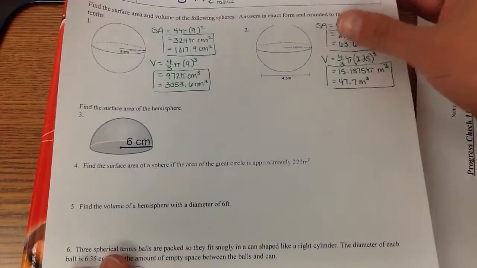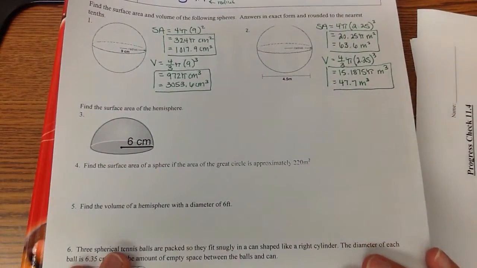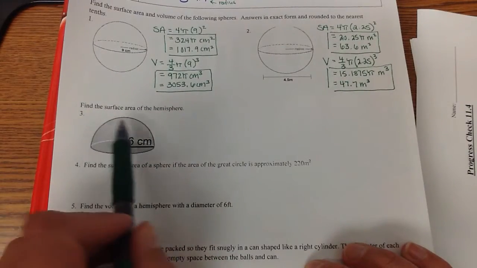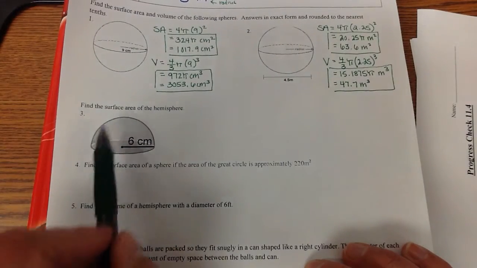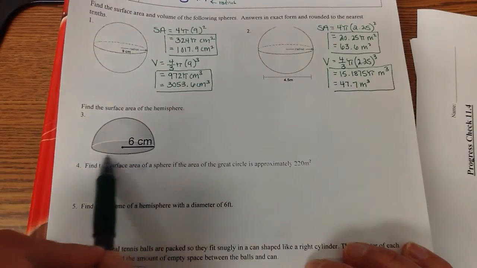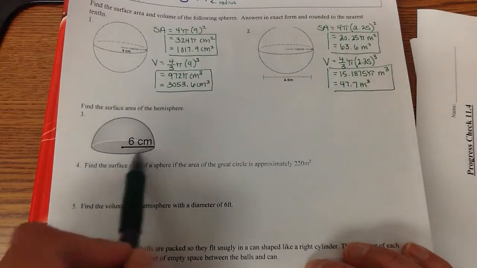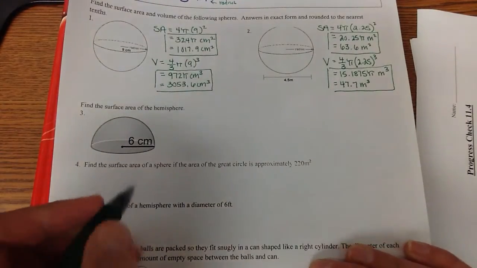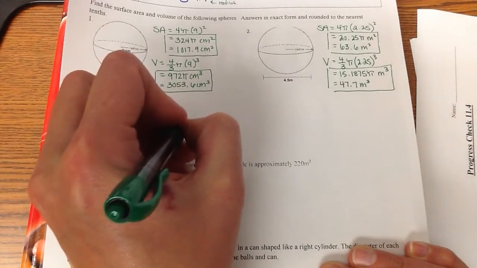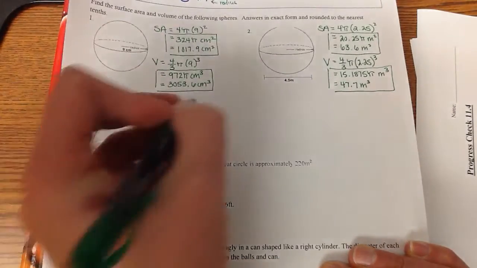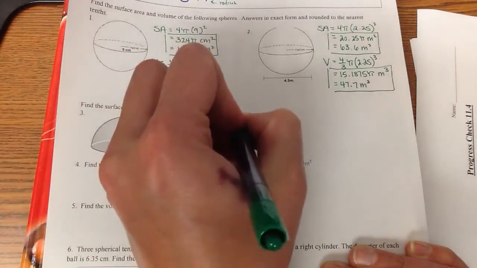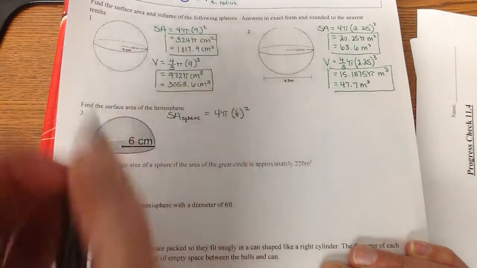Okay, moving on to a different example. Now I want to find the surface area of a hemisphere. So you guys want to think about this, that this is going to be half of a sphere. So we're going to use our surface area formula and divide it by 2. But then don't forget that you have this flat area underneath, which is a circle. So we need to add that to it. So first we need to find the surface area of the sphere. And so by doing that, that is going to be 4 times pi times my radius squared.